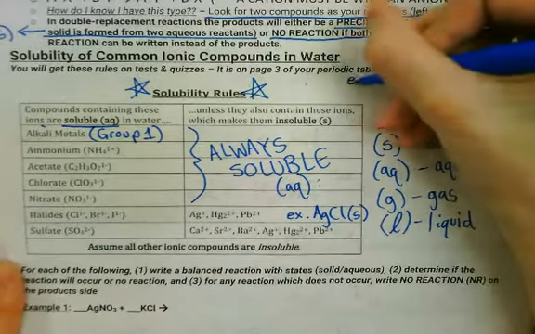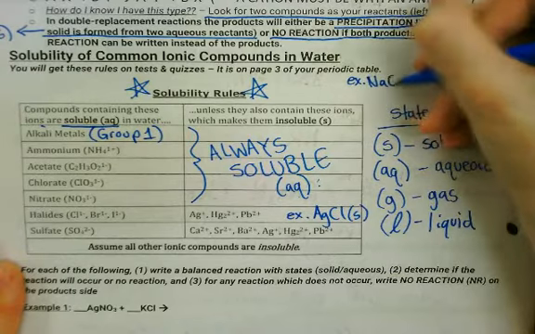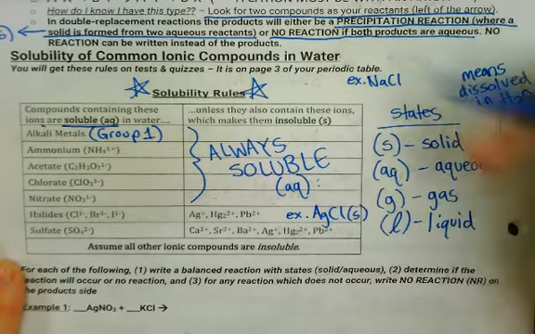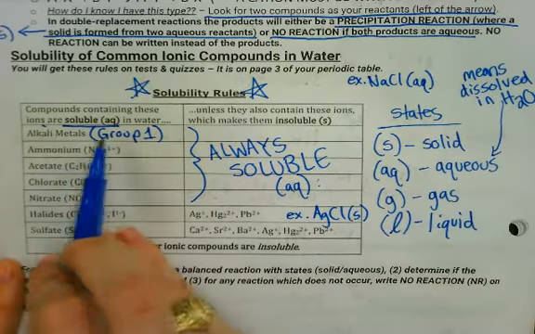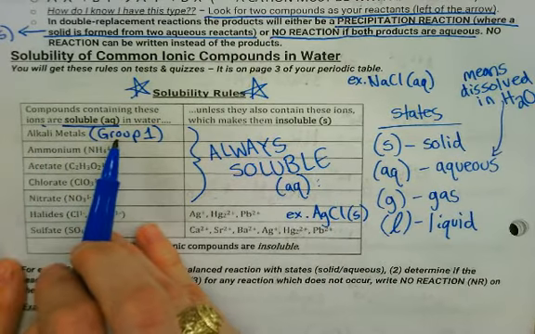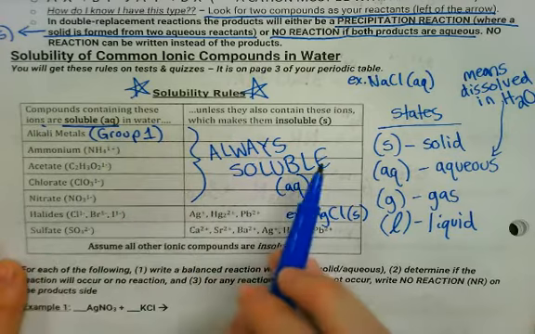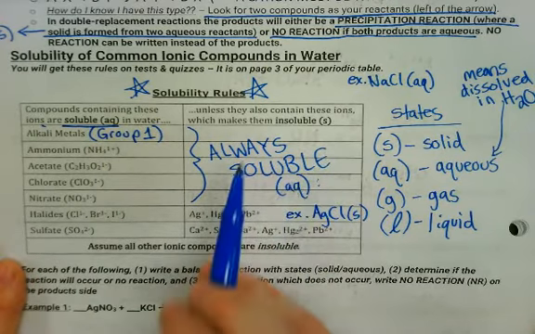That's going to be different from something like sodium chloride, which includes an alkali metal, and as we know, if you have a group 1 metal in your compound, you are going to be soluble always.